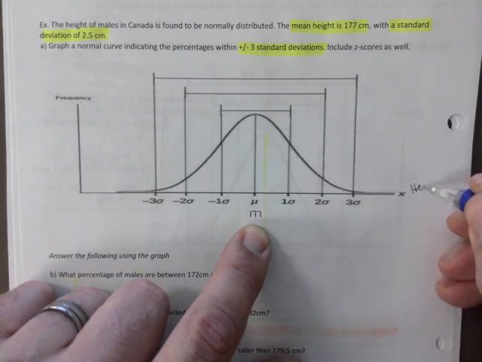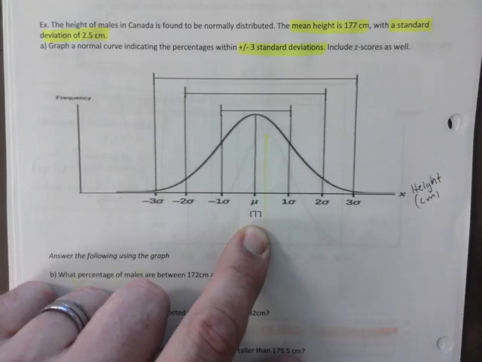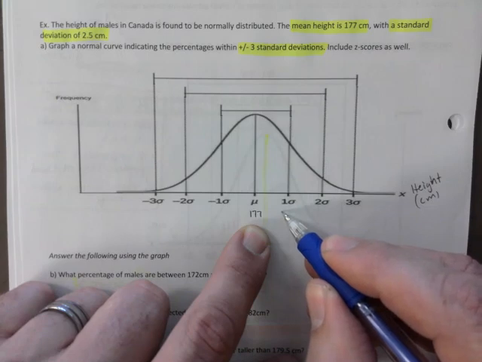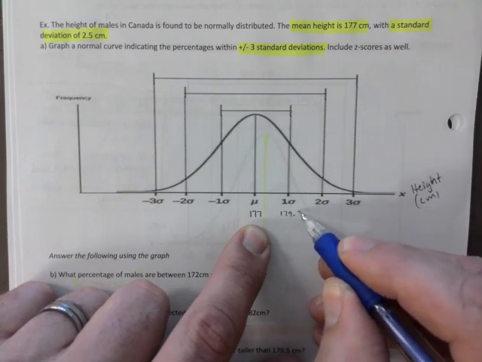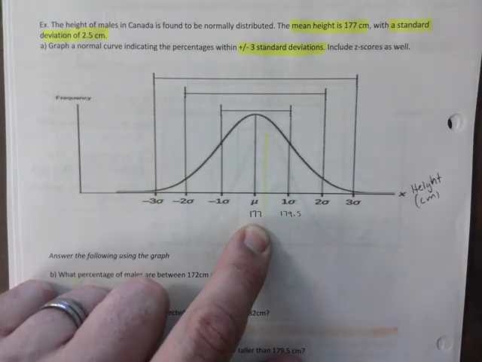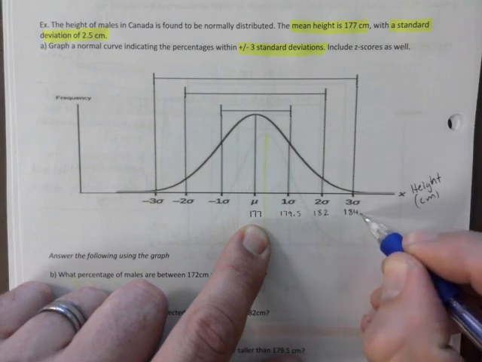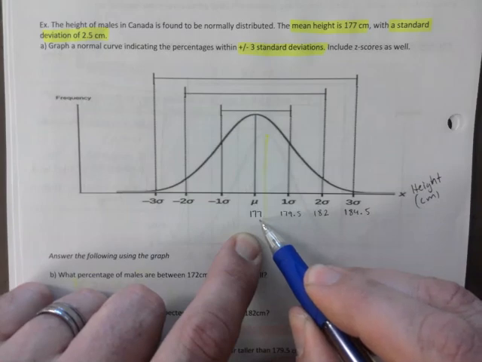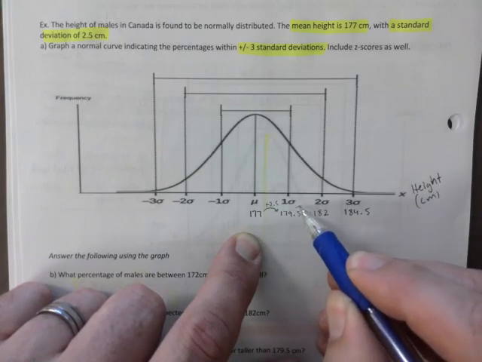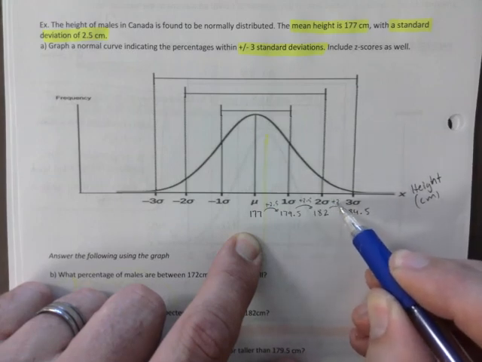Call this the height. And what are we measuring height in? Centimeters. So just put height in centimeters and just put the values in here. And we're going up by 2.5 in this case. So 179.5 would be this. Okay, and then we have just 182, and the next one will be 184.5. So what did we do here every single time? We added a standard deviation to it. We added the standard deviation every time.